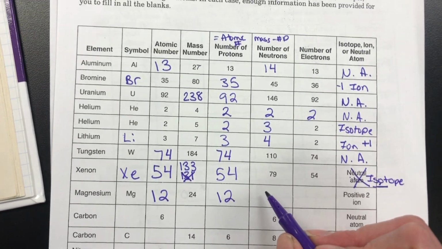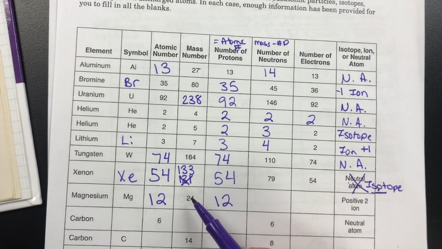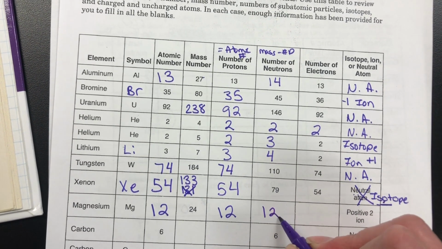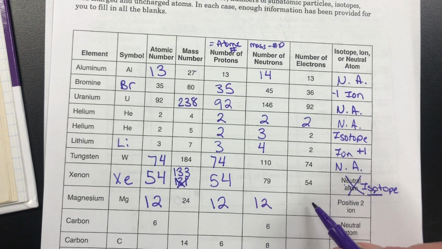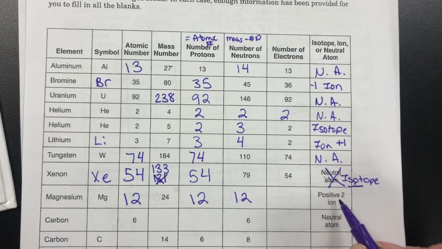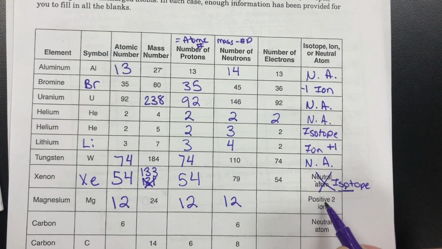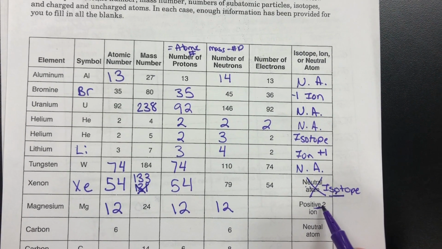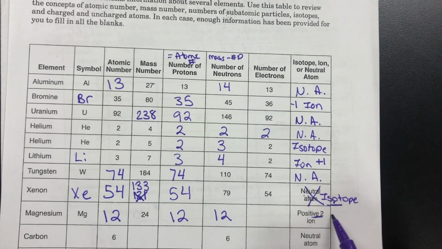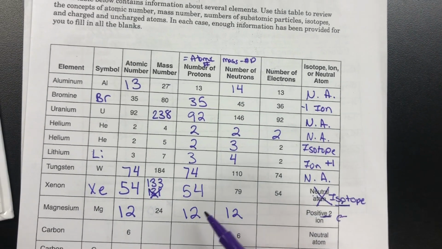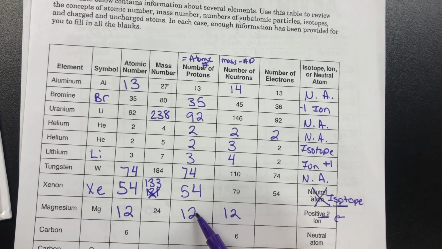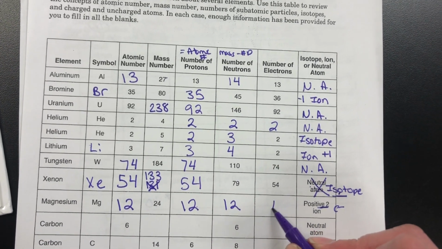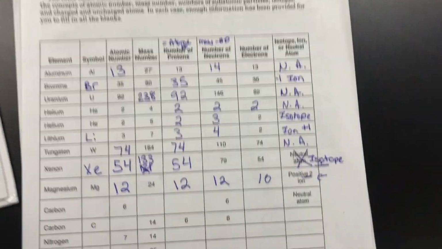Our neutrons is our mass minus our protons. So 24 minus 12 is 12. And then how many electrons do we have? So it tells us we have a positive 2 ion. Positive means we have 2 more protons than we have electrons, because electrons have that negative charge. So we have 2 more protons than electrons. So we have 12 protons. That means we're going to have 10 electrons.